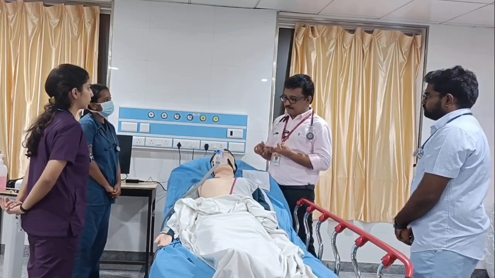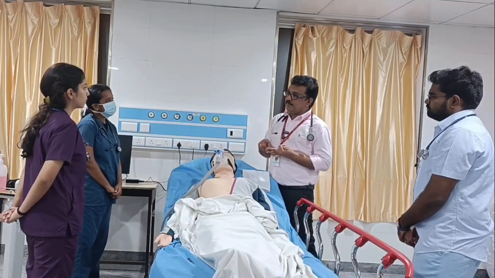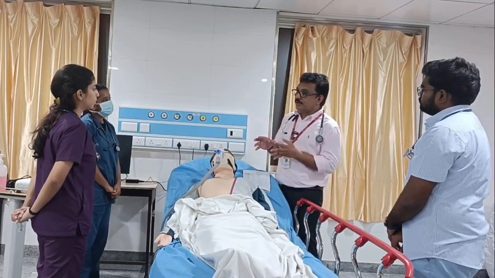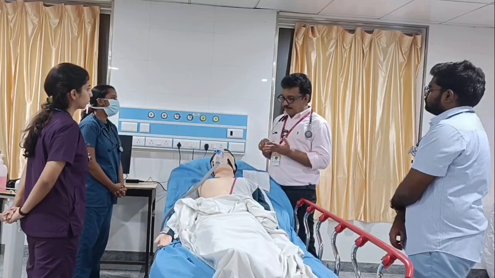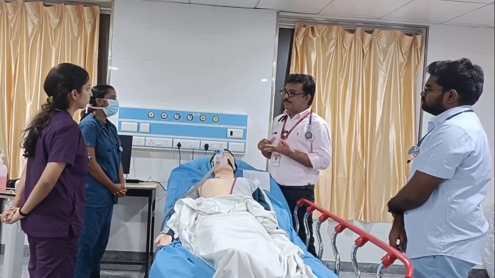Formoterol is the best because it can be used as a rescue drug, and at the same time it can be used to prevent further episodes. So suppose you are giving formoterol for this patient. You may give one patient salbutamol, another patient salmeterol, and a third patient formoterol.